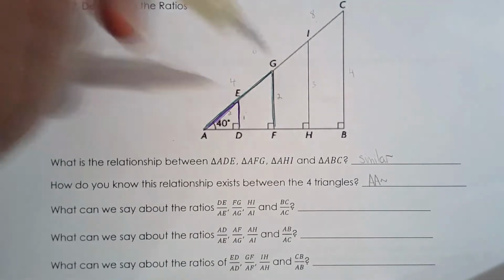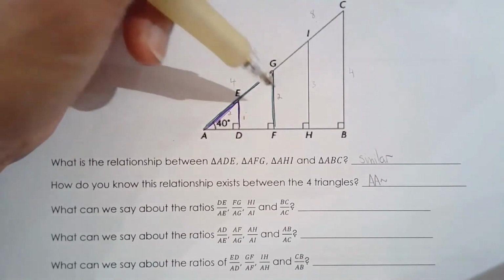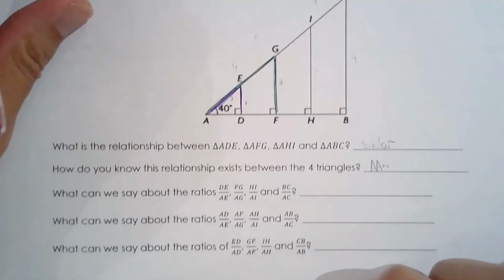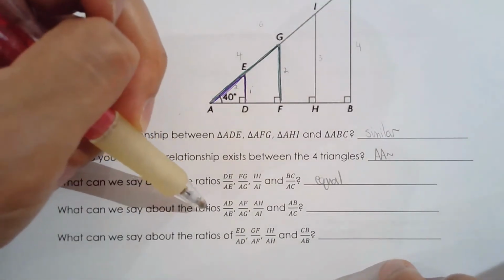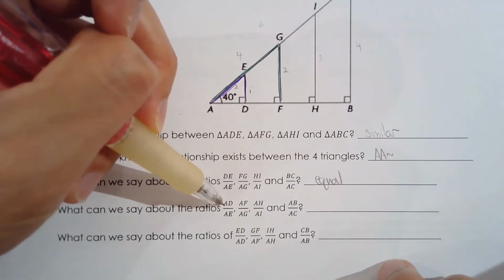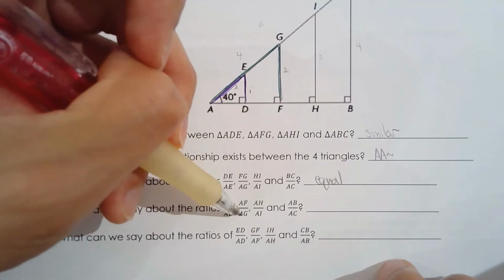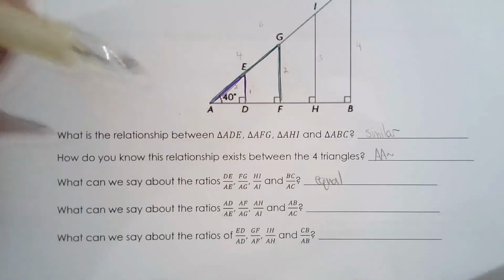Okay? So we're not looking at the individual lengths of the sides of the triangle. We're looking at the ratios. So if that's the case, they're equal. The four ratios are equal. You could do the exact same thing. Take your time. Compare the ratios of AD over AE to AF over AG. And you'll hopefully see that they are equal.